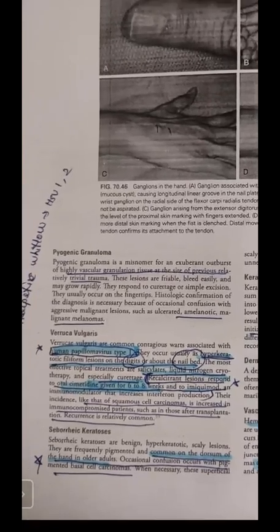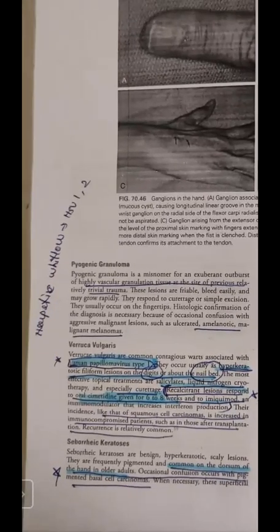Next, pyogenic granuloma, highly vascular granulation tissue at the previous site of trivial trauma. It will be so painful. Excision should be done. It is easily confused with amelanotic malignant melanoma. So one differential diagnosis for amelanotic malignant melanoma is pyogenic granuloma.